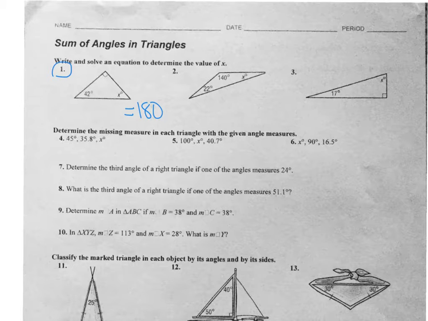We also have one corner that's 90 degrees. We have another angle that is 42 degrees. And then our missing angle, x. So what we now have is x plus 42 plus 90 equals 180. And now you would just solve.